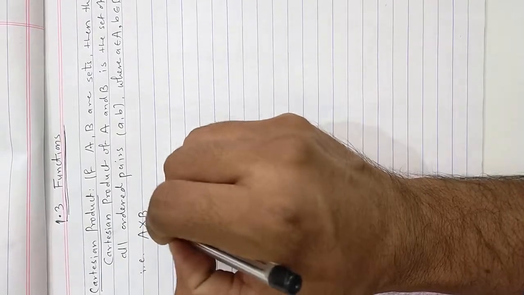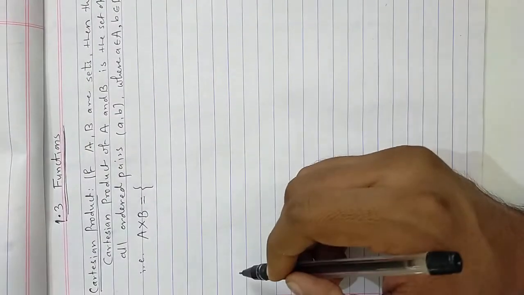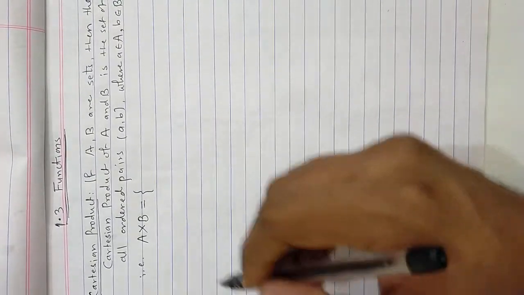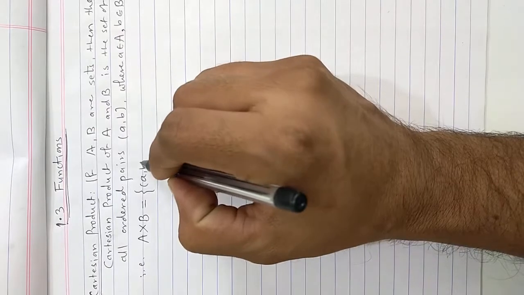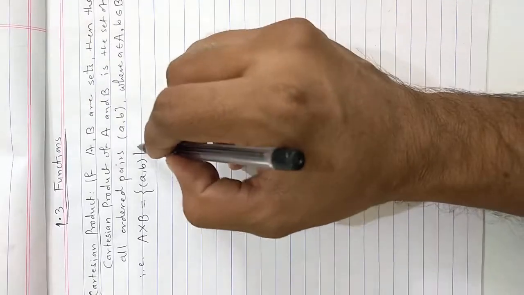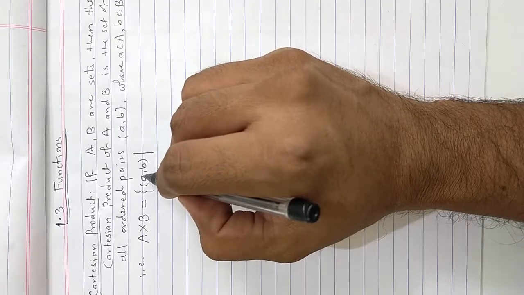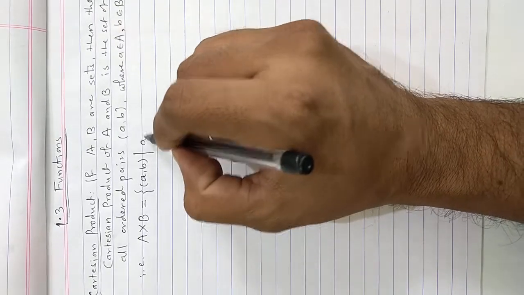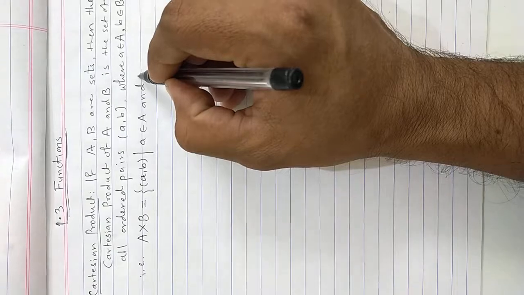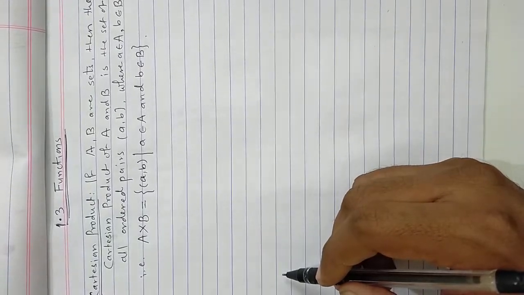We denote the Cartesian product by A cross B, and the elements of the set A cross B, or Cartesian product of A and B, are a collection of such elements (a, b), where the first coordinate of the ordered pair is from the first set A, and the second element of the ordered pair is from the second set B. So this is the Cartesian product of two sets A and B.